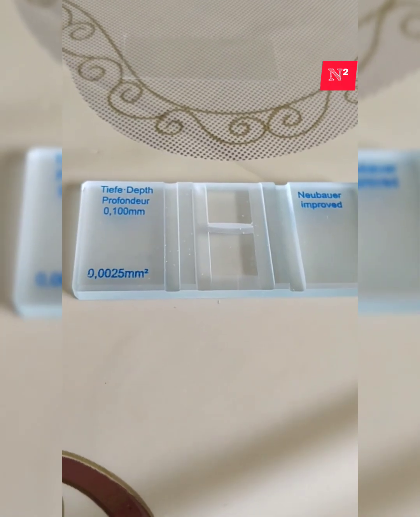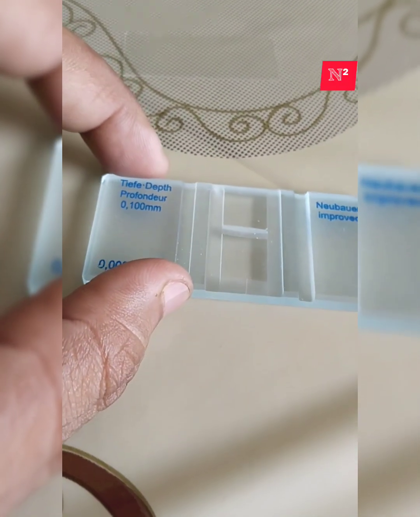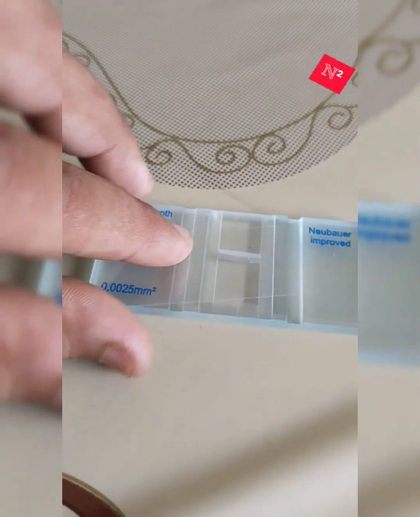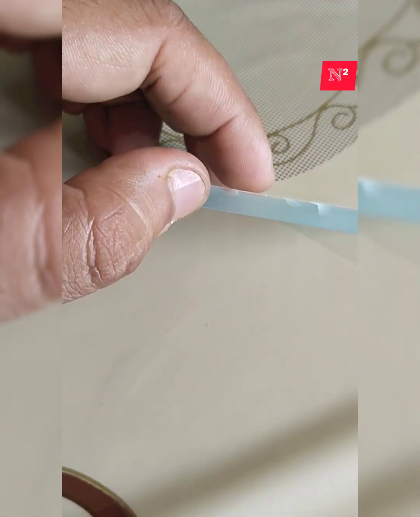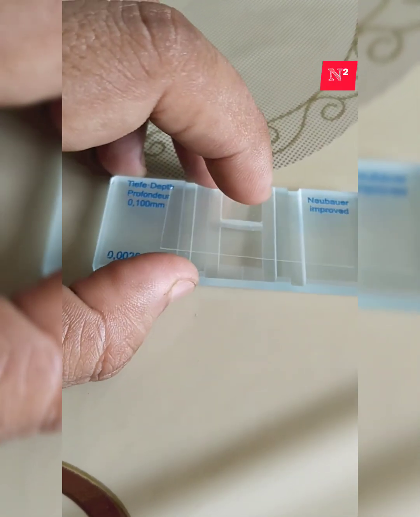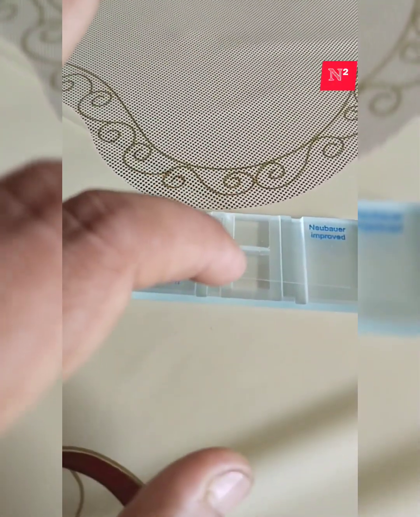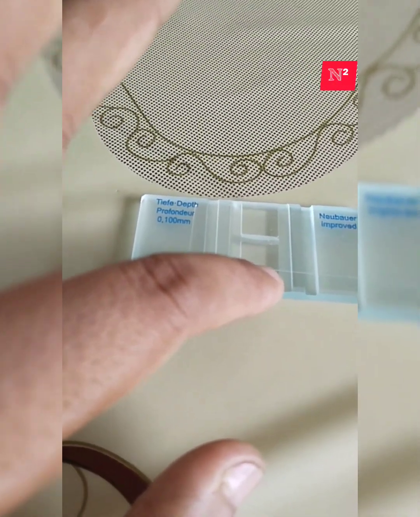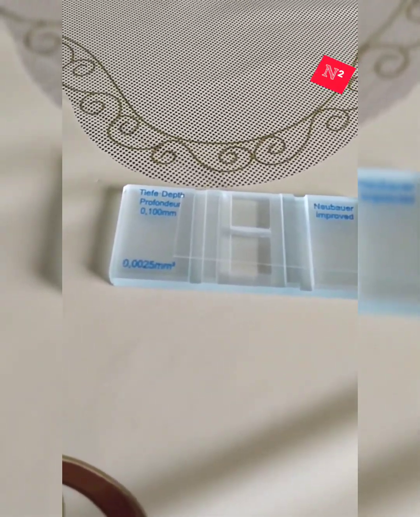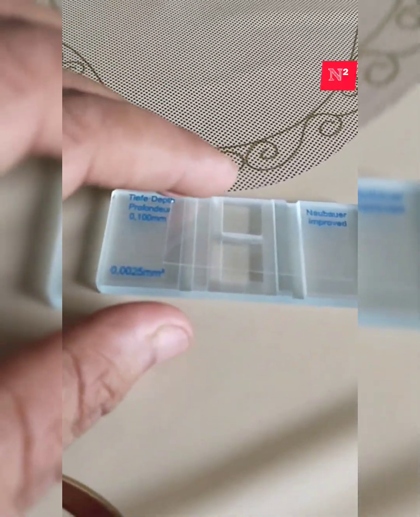But in this hemocytometer slide, if I place a cover slip over it, there will be exactly 1/10 millimeter of space between the cover slip and the thick glass slide. Then we get a very uniform layer of cells, and we get a much better result.